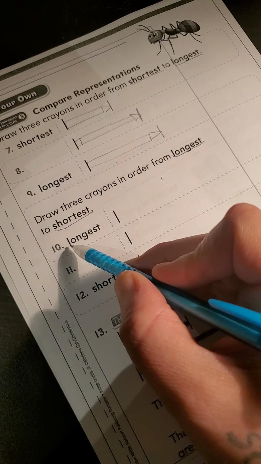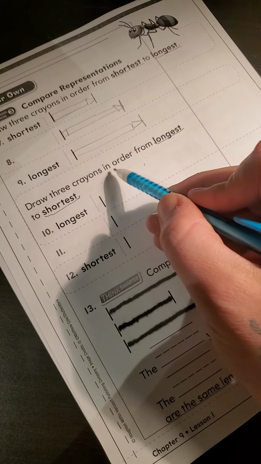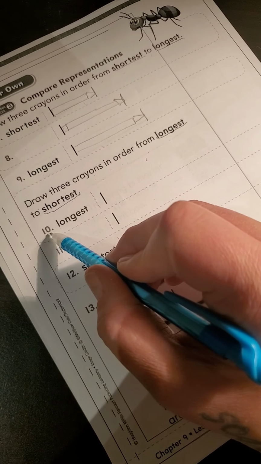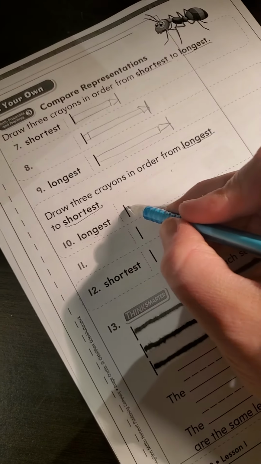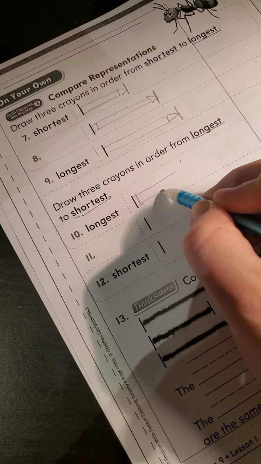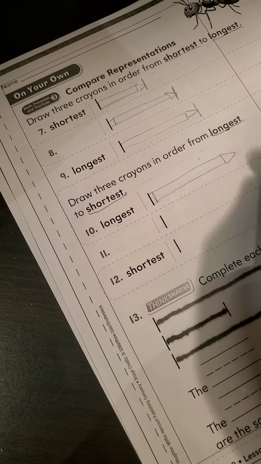All right, great job. Let's check your work. If we are drawing 3 crayons in order from the longest to the shortest, that means number 10 should be the longest crayon. First, we should have our longest crayon.